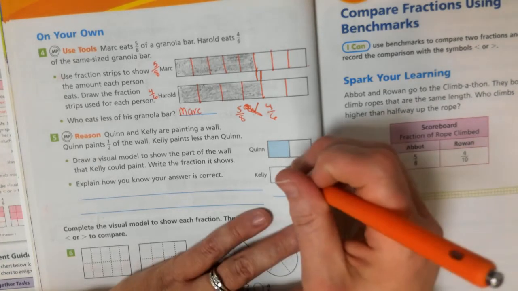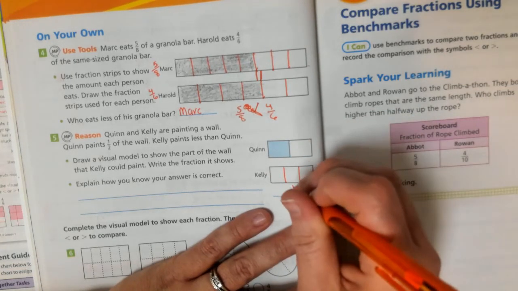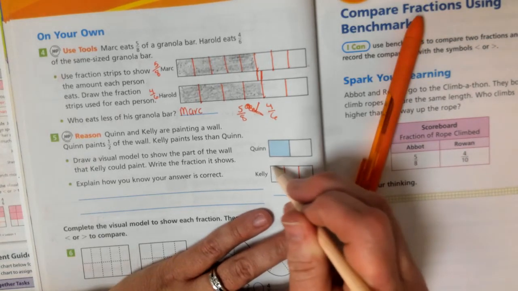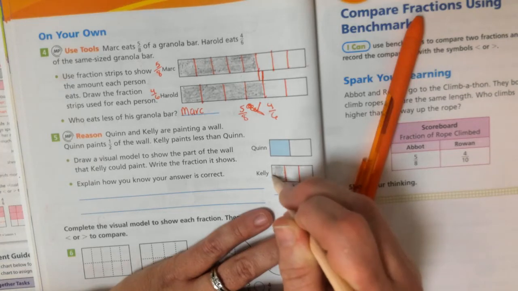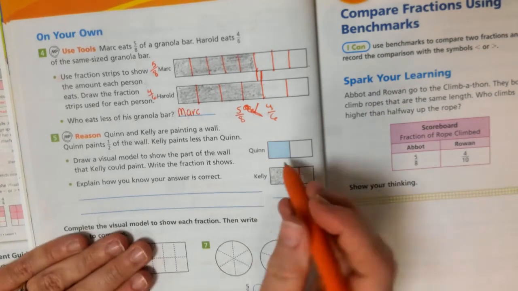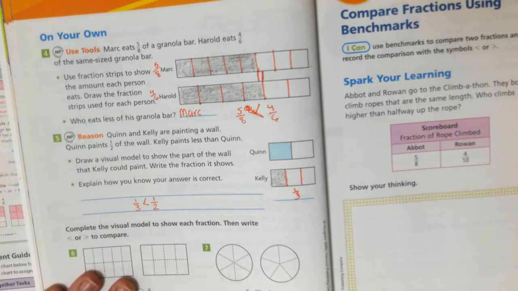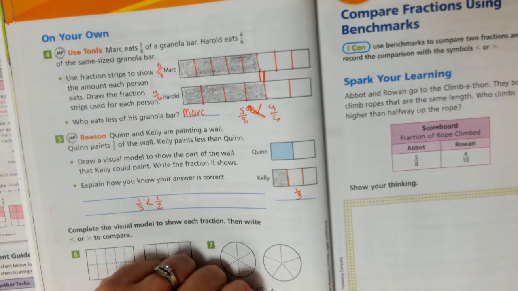So I'm going to do thirds. And I'm going to shade in 1/3 because this picture shows me that 1/3 is less than 1/2 because the piece is smaller, right? So 1/3 is less than 1/2. So you get to pick whatever you want. I just randomly picked thirds. Okay?